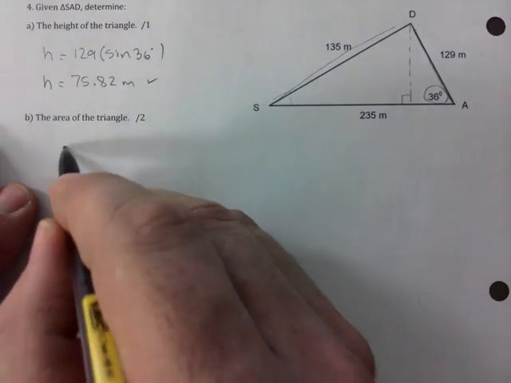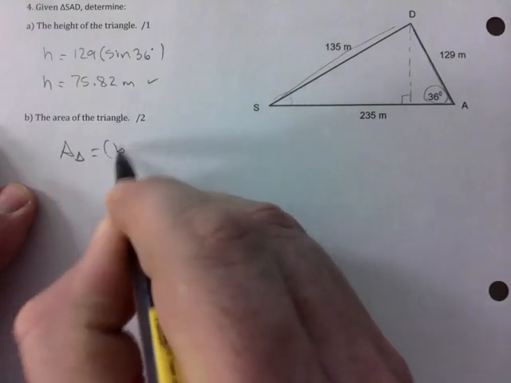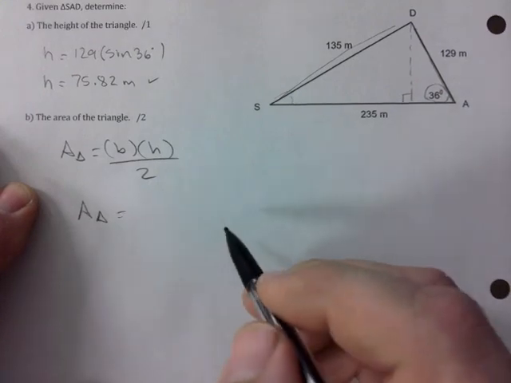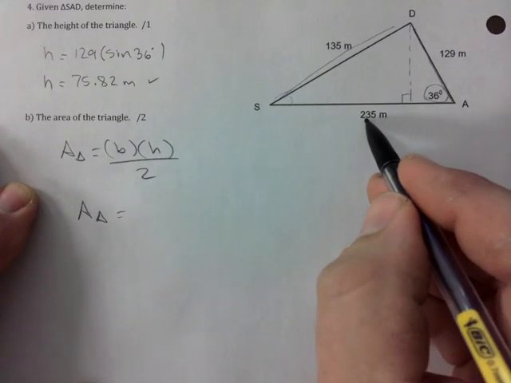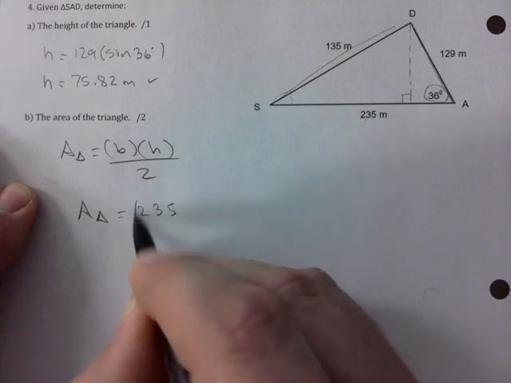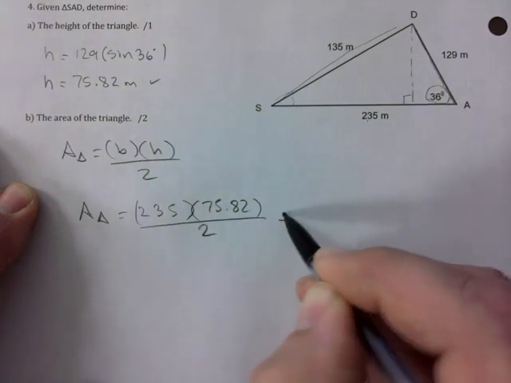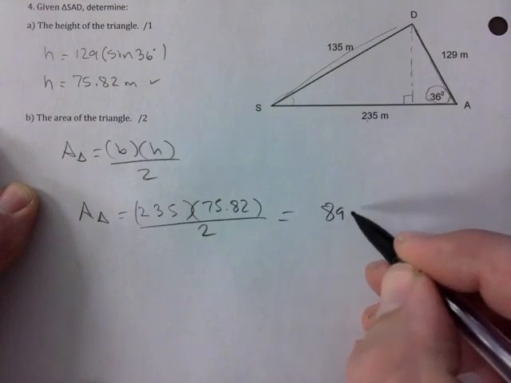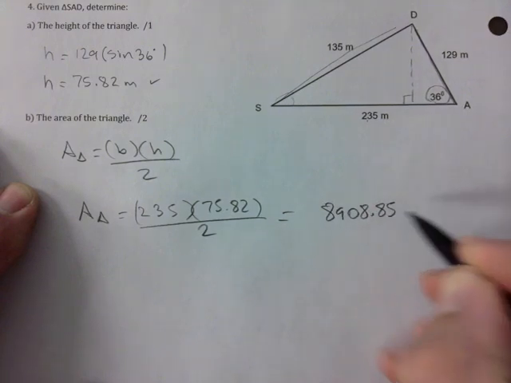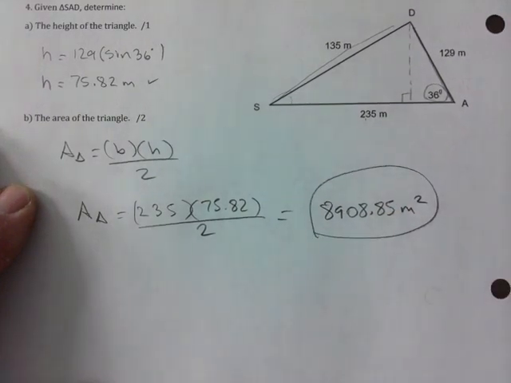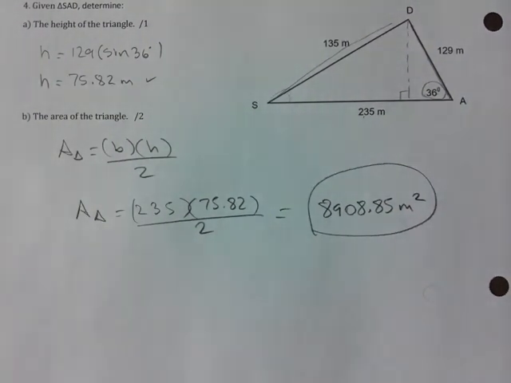What's the area of the triangle? Base times height divided by 2, right? So I don't know why, I guess 2 marks, sure. So the base is 235. The height is 75.82. Divide that by 2, you get 8908.85 squared meters. So we've got to make sure you have the units and everything correctly there.